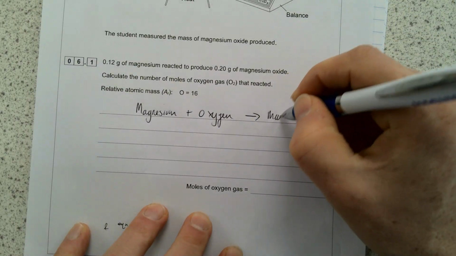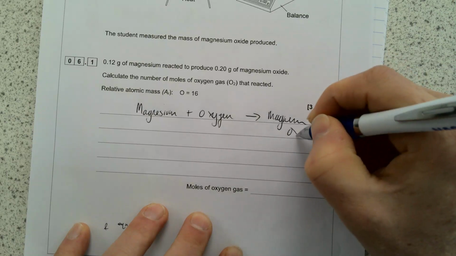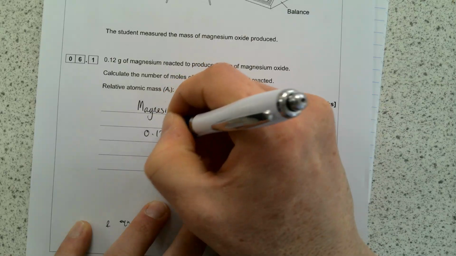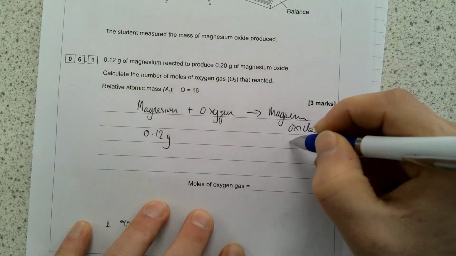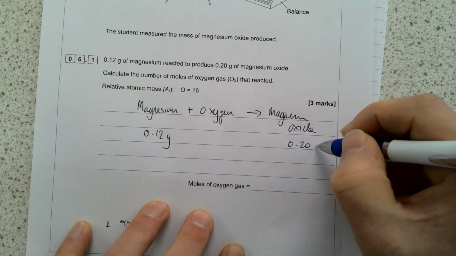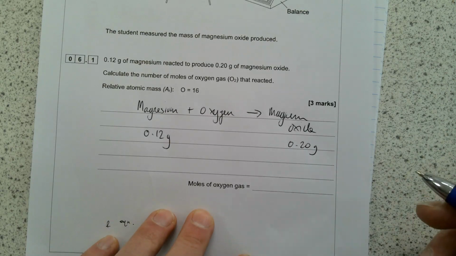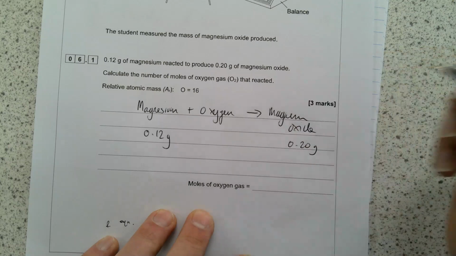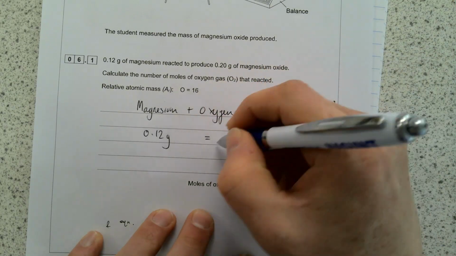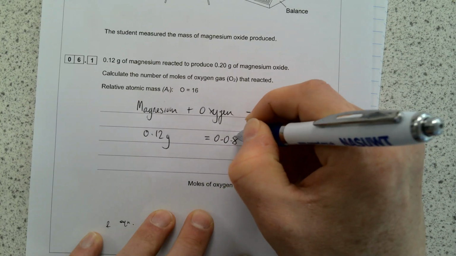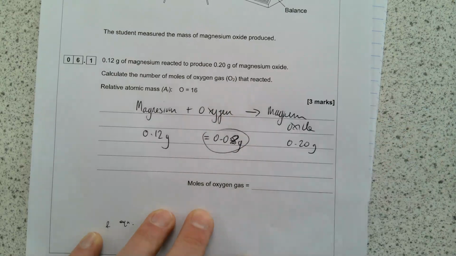And you're told you've got 0.12 grams of magnesium. You're told you've got 0.2 grams of magnesium oxide. If you set it out like this, it's so easy to see how many grams of oxygen were used up, right? So the mass of oxygen used is 0.2 minus 0.12, which is 0.08 grams, and you get a mark for that.